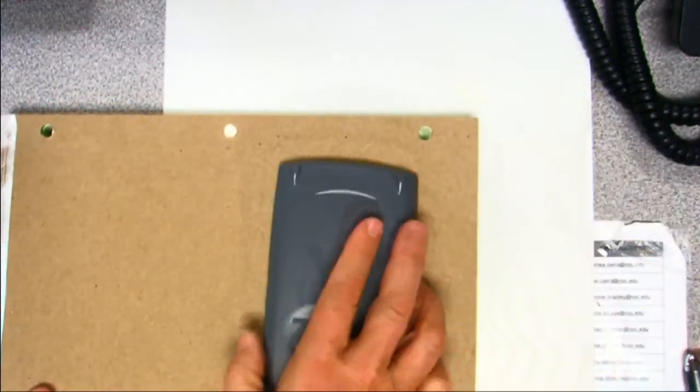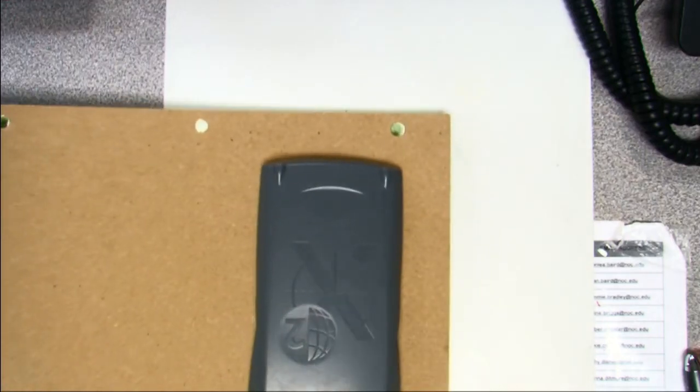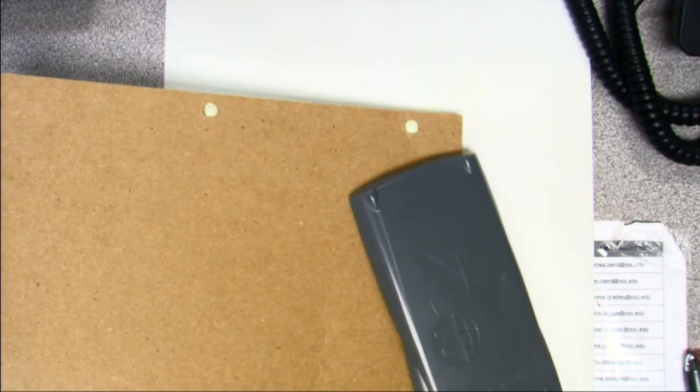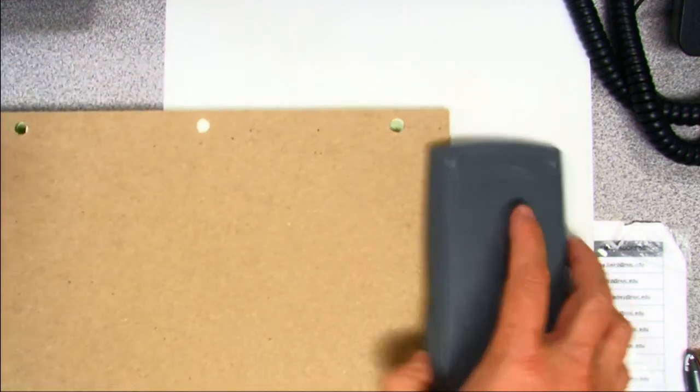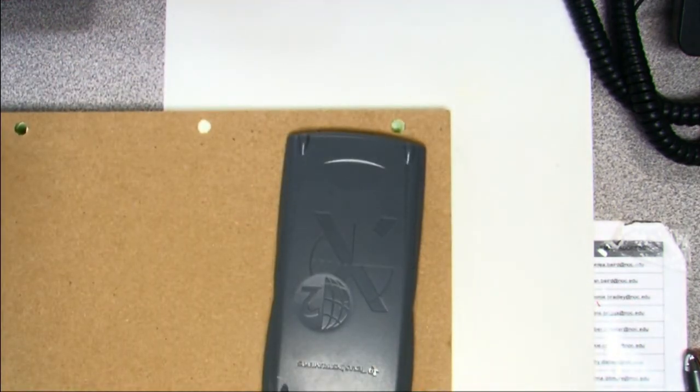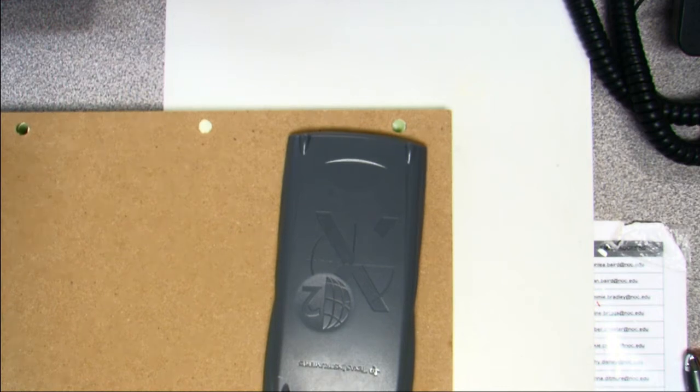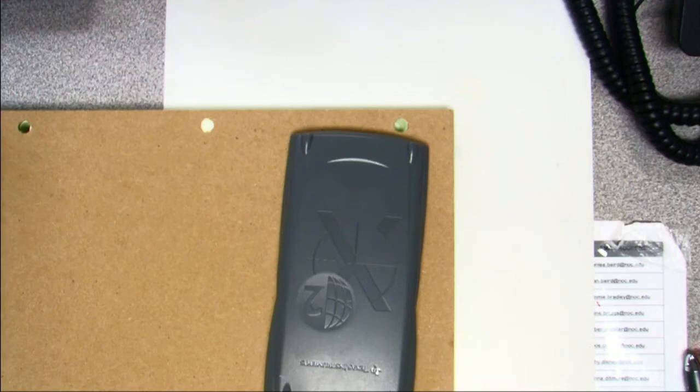This is a little rougher cardboard, so I can do the same thing with this cardboard. I'm going to lift up my calculator, and it's going to slide off at a different angle. So what's holding the calculator onto the cardboard? Friction. So we've got friction that's causing us to do that.